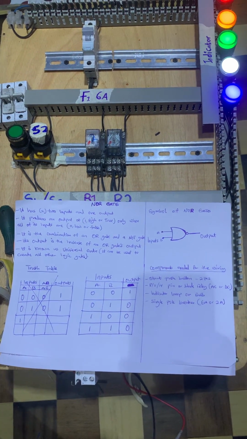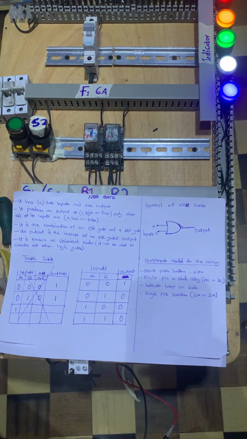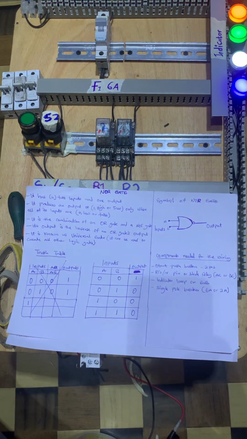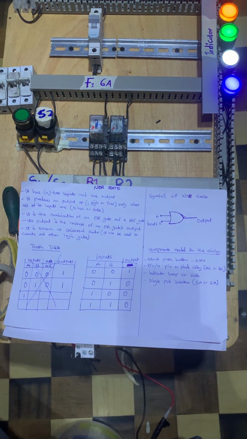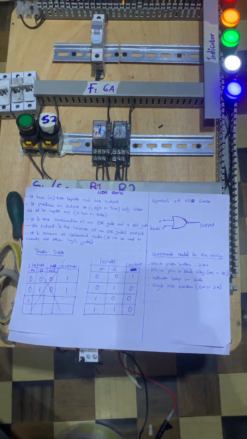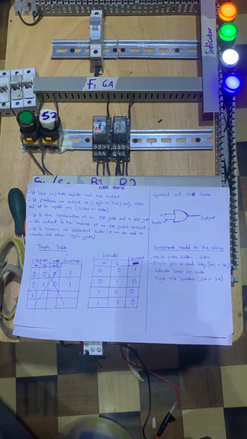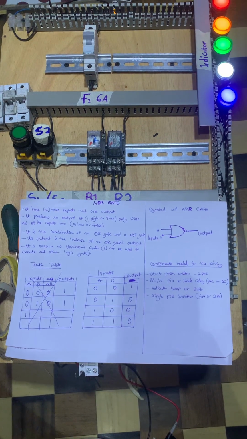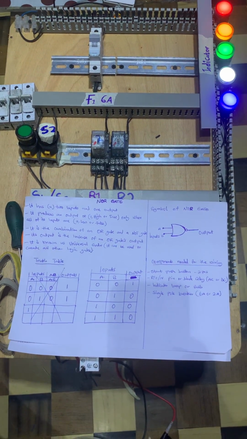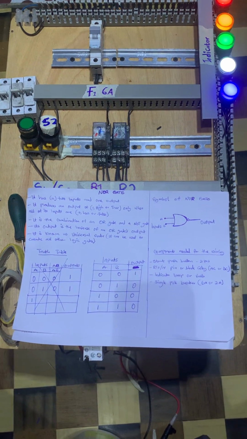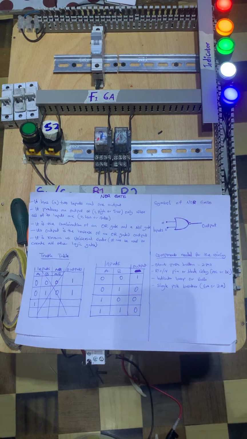It is also the combination of an OR gate and a NOT gate, as I said earlier. Its output is the inverse of an OR gate output. So if you didn't watch the video I made about the OR gate, you can go and check, like, comment and share and learn from there. Then you come to the NOR gate for you to get a clear understanding.